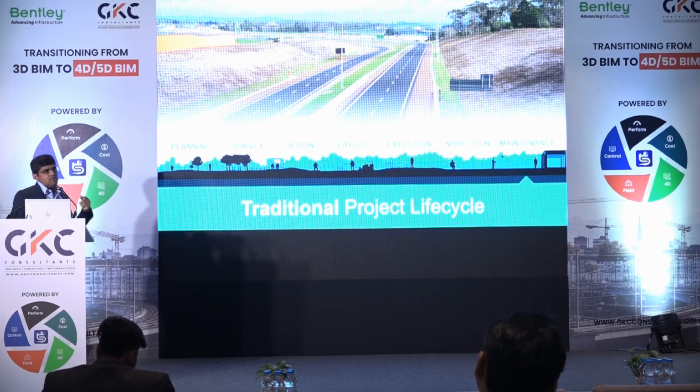So everybody starts with a 2D drawing and builds their 2D or 3D models and takes it further. So there is a certain amount of accuracy error or data loss. And there is a huge amount of risk involved when going to the construction stage, because we are not investing much time at the initial stages, and everybody is working in a silo.